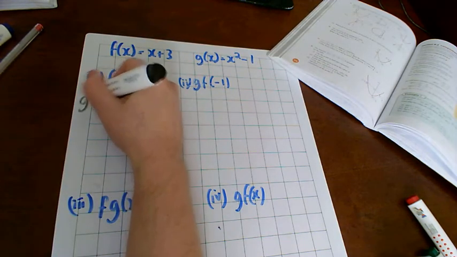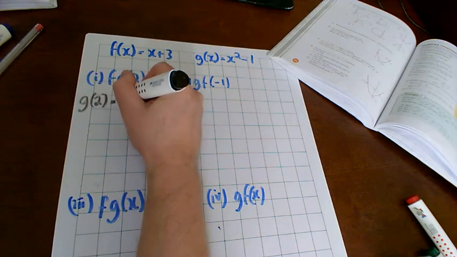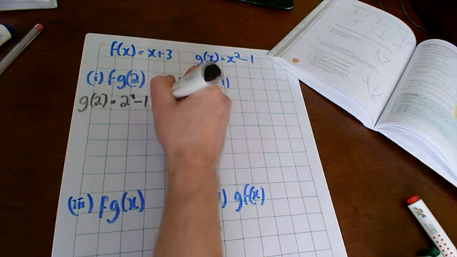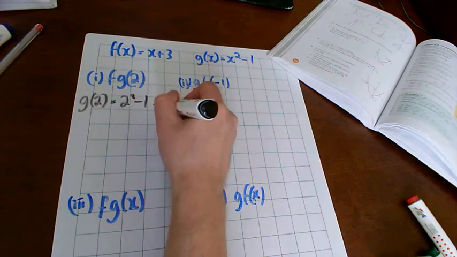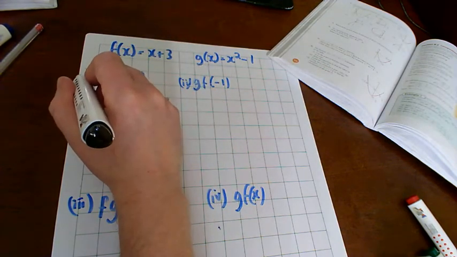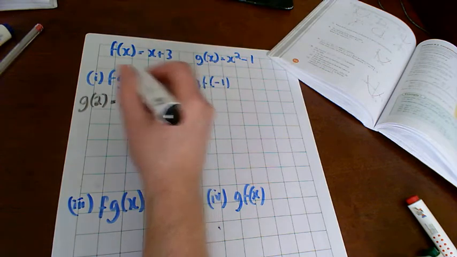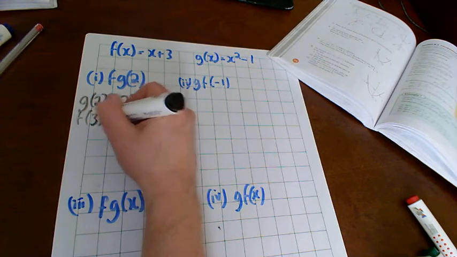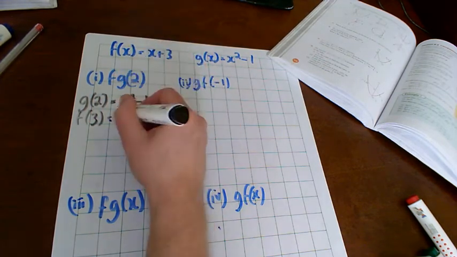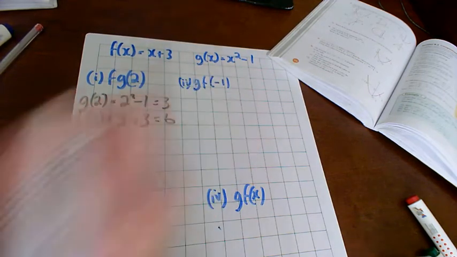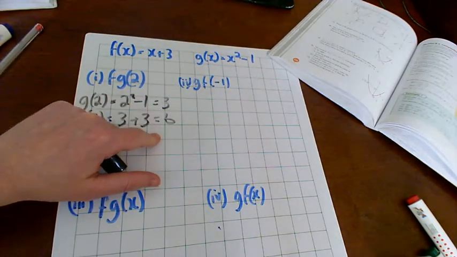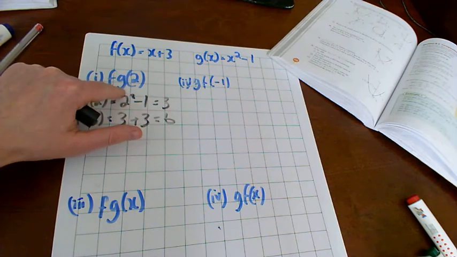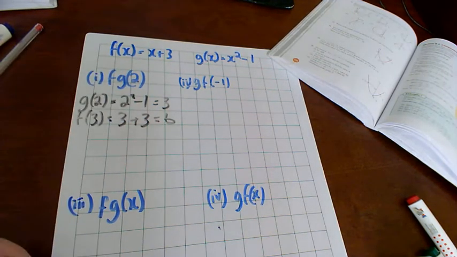So the g of 2 is equal to 2 squared minus 1, which is 4 minus 1, which is 3. And then we substitute that 3 into the f function, so we're finding the f of 3, which equals 3 plus 3, which is 6. So the final answer is 6. I've substituted my 2 into my g and my answer into my f.